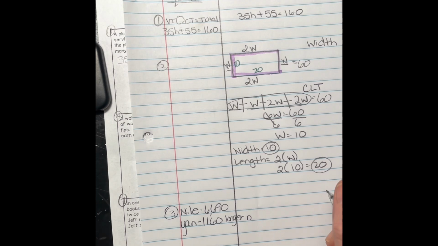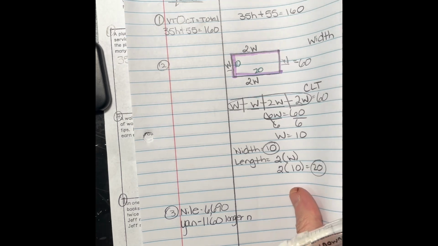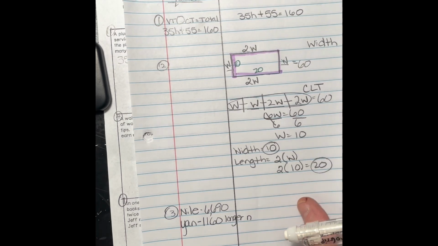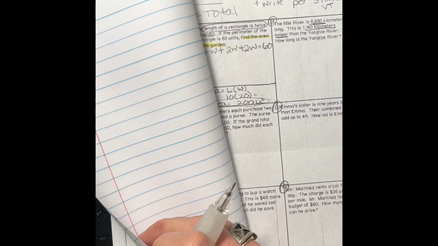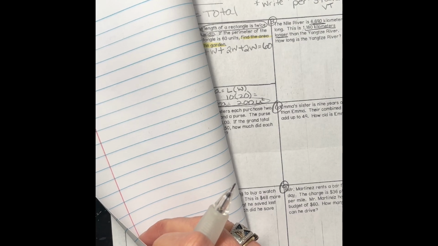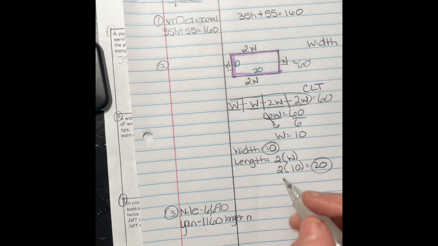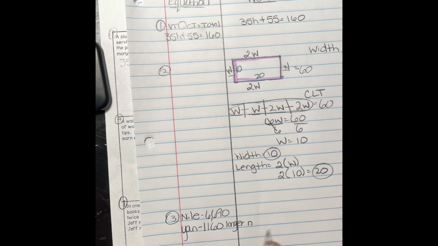All right, and it wants to know how long this river is. So again, we're just going to work it the way we know to work it. So we know that we're going to be adding.